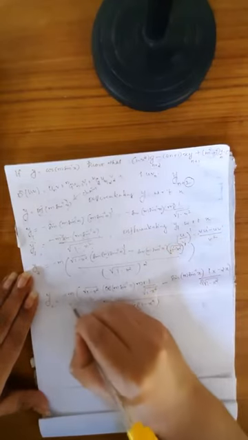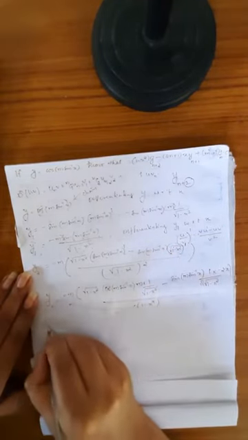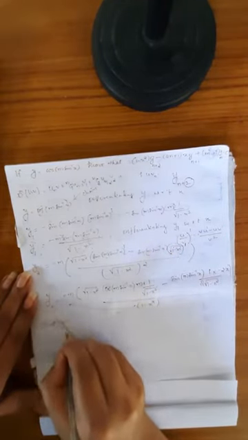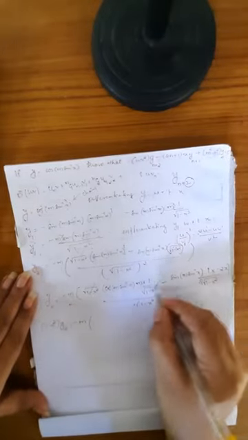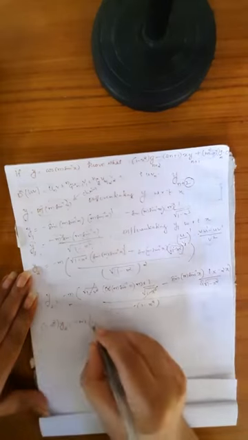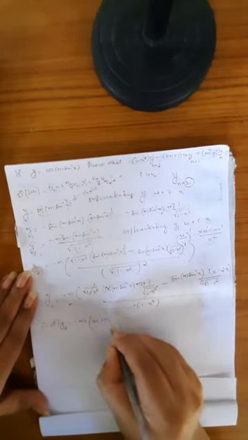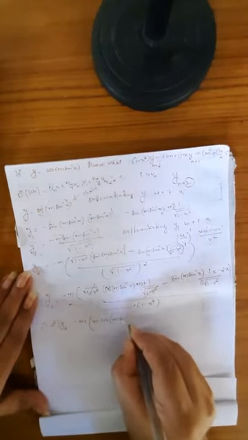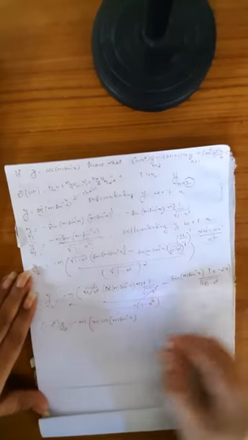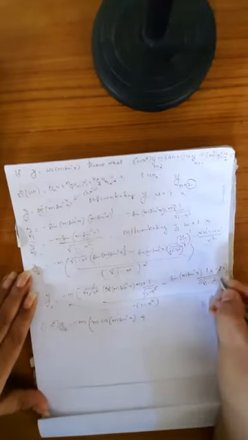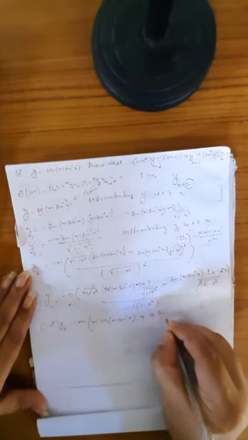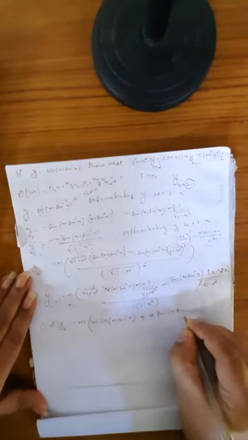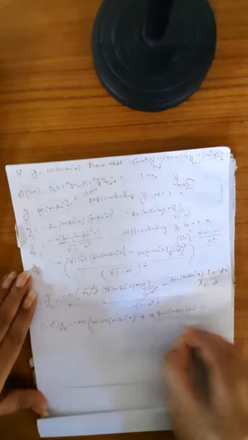Now take this term to the left. So we get (1 minus x square) into y2 equal to minus m into, these two terms are the same so they can be cancelled, m into cos of m sin inverse x, minus into minus becomes plus, and the 2 gets cancelled. The remaining term is x sin of m sin inverse x divided by root of 1 minus x square.